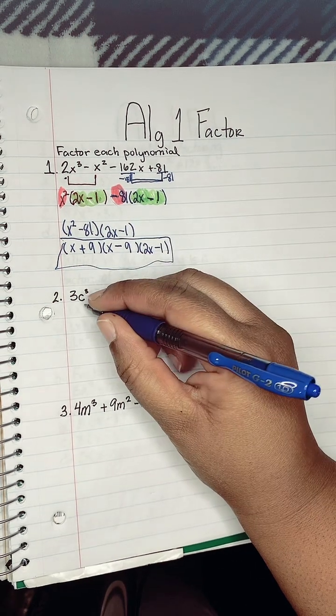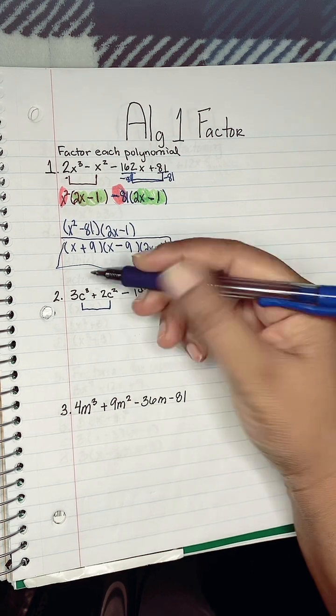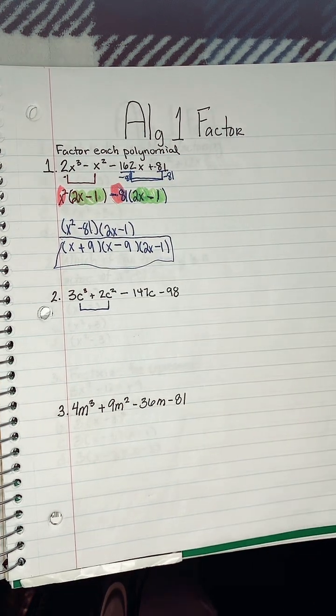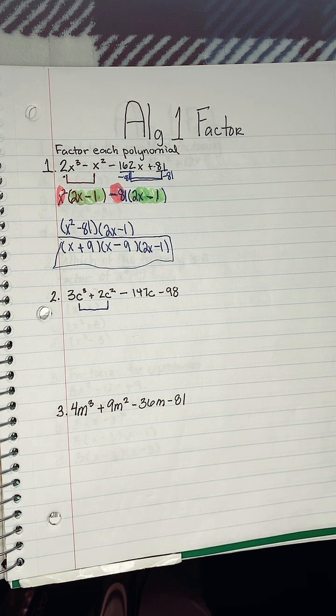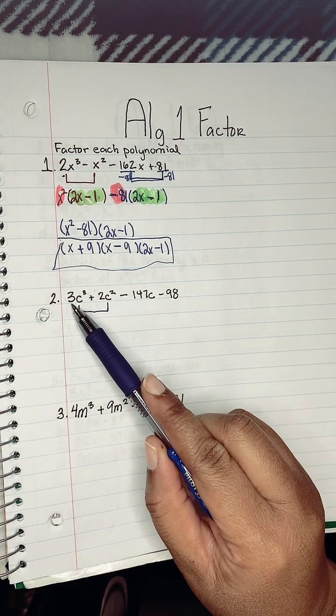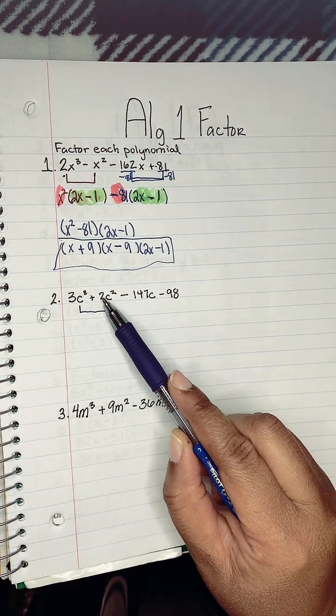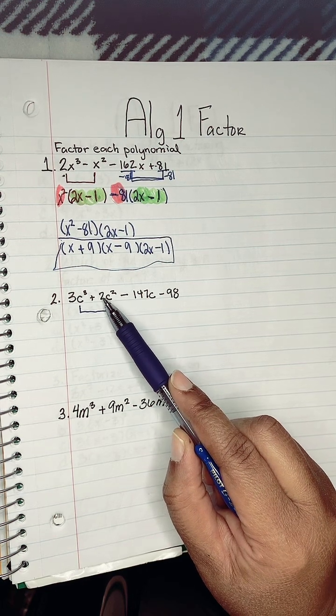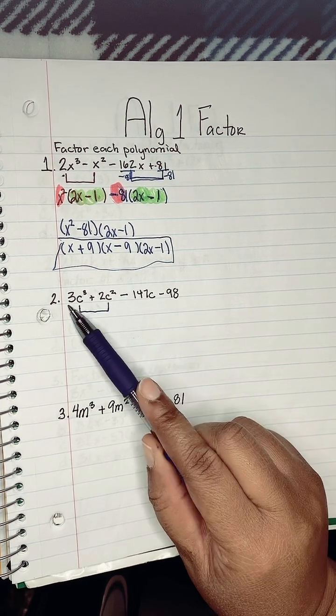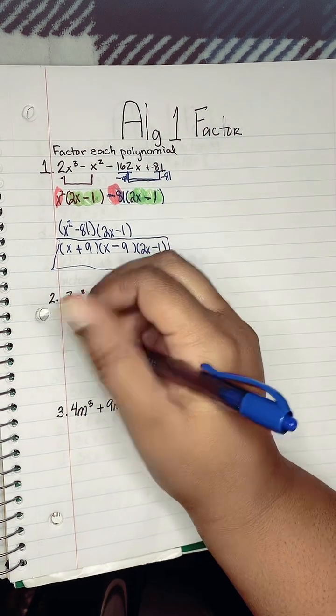Okay, so number 2. Tell me, what can we take out of the first group? Does anybody know? Oh, thank you, Lion. Lion said he or she is in calculus 1, and these videos still help. 3C squared. Okay, so we can't take out a 3 because we can't take out a 3 out of a 2, because these don't go into each other. But they do have a C squared.